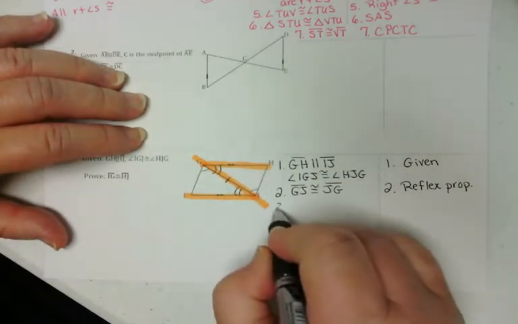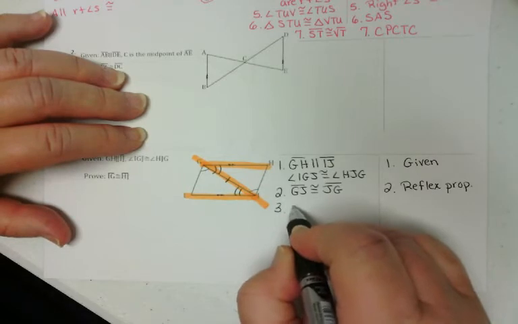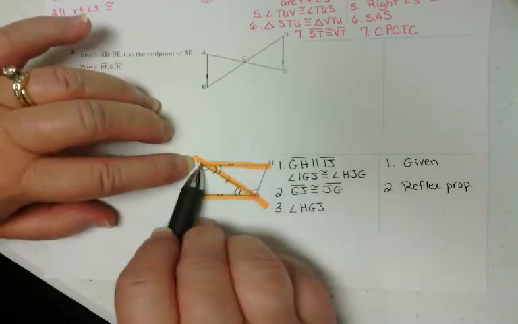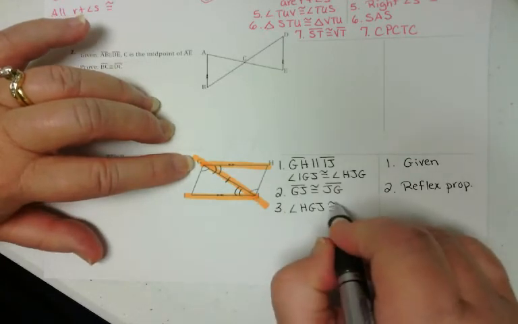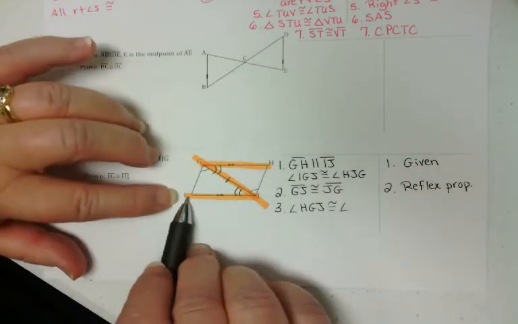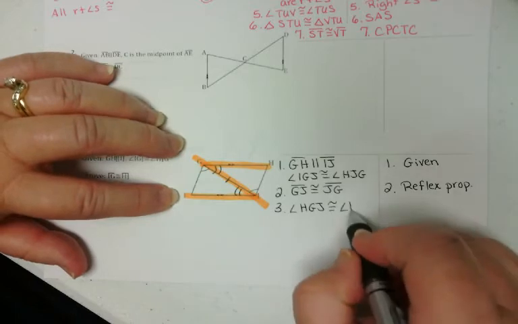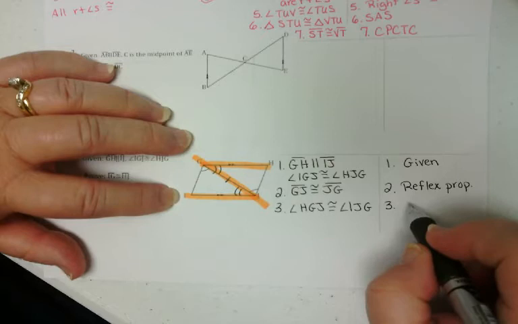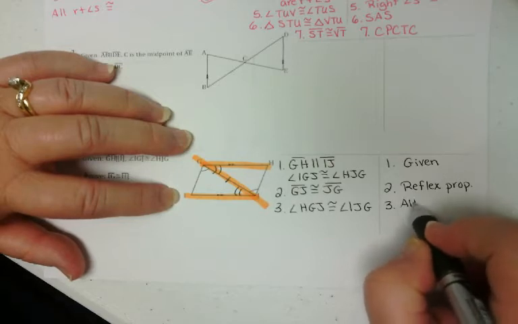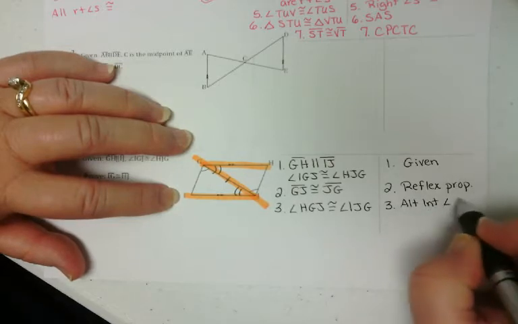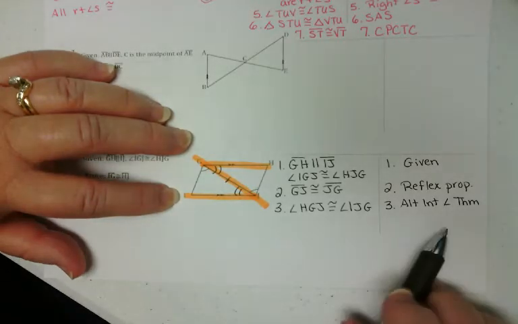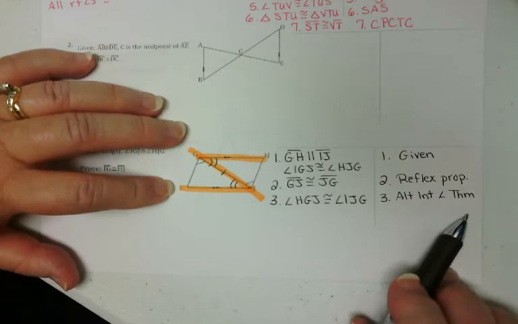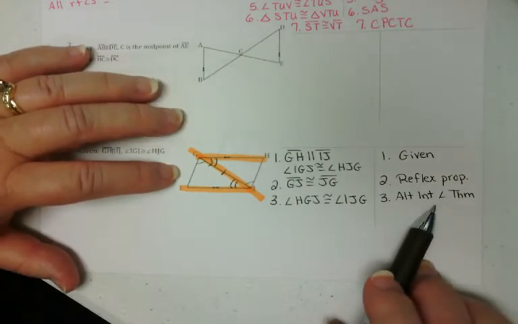So that's going to be my number 3. Angle HGJ is congruent to angle IJG. And that's going to be the alternate interior angle theorem. Now if you forgot the name of that, then you just tell me if the lines are parallel, the alternate interior angles are congruent, because that's what the theorem says.